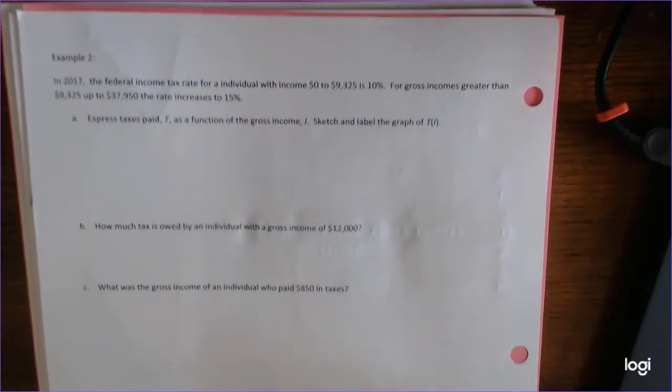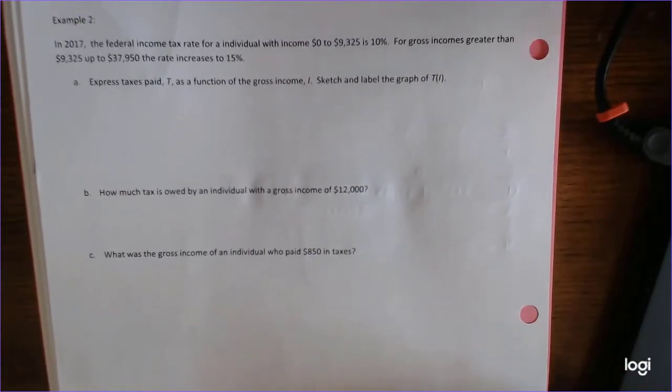All right, let's look at the second example. Okay, so in 2017, the federal income tax rate for an individual with income from 0 to 9,325 is 10%. For gross incomes greater than 9,325 up to 37,950, the rate increases to 15%. A says express taxes paid T as a function of the gross income I. Sketch and label the graph of T of I. So this one is asking you to write your own piecewise function.